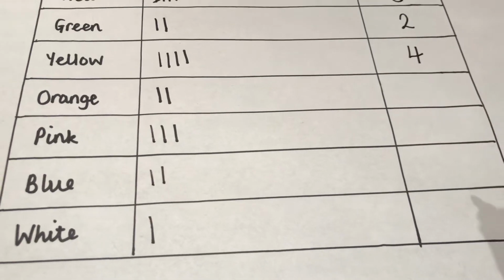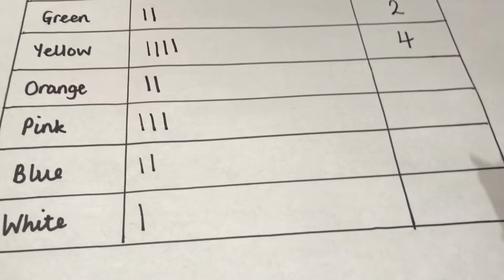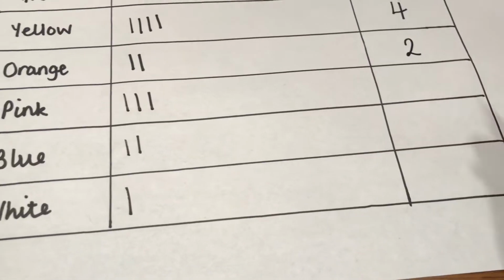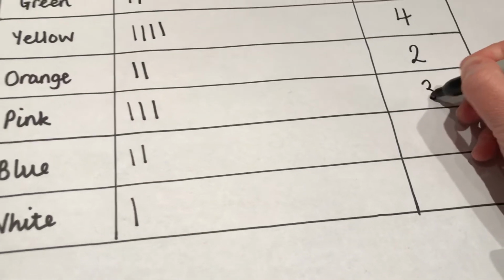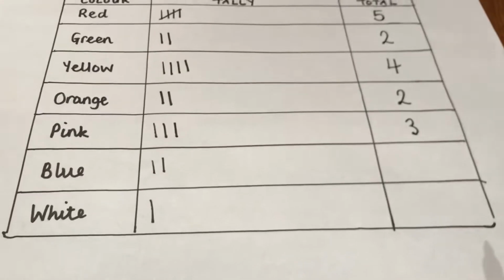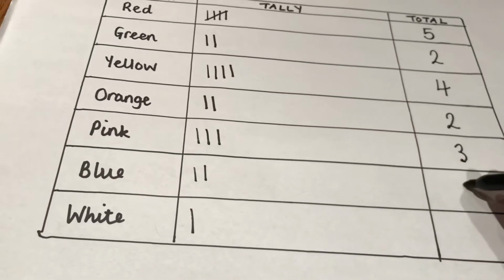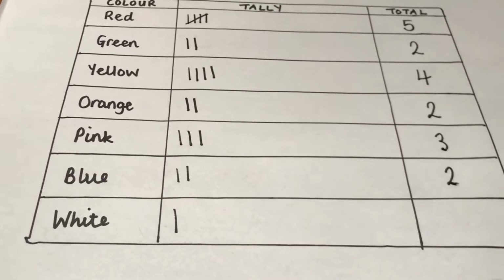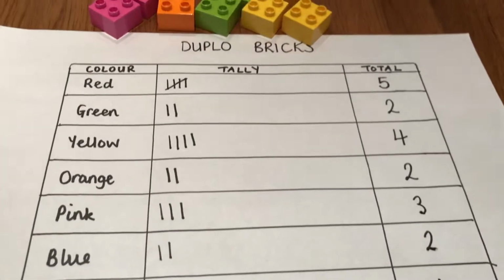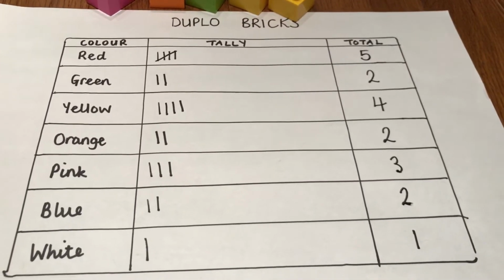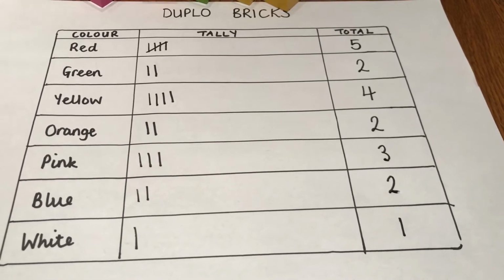That's right, 4. Orange. 2. Pink. 3. Blue. Another 2. And white, just the one little white. So there we have a tally chart ready for our Duplo blocks.